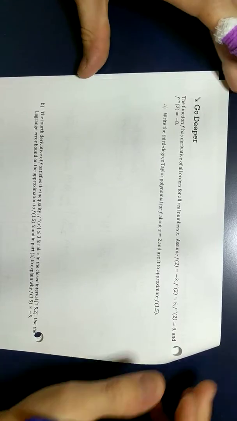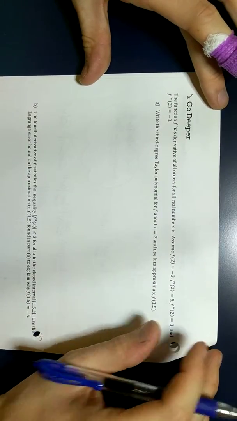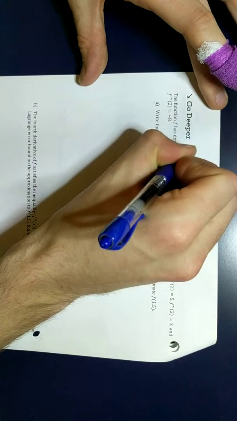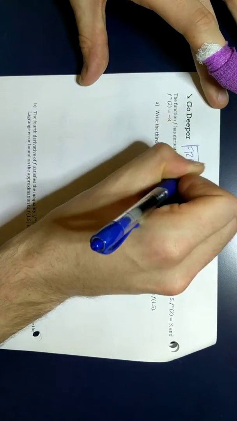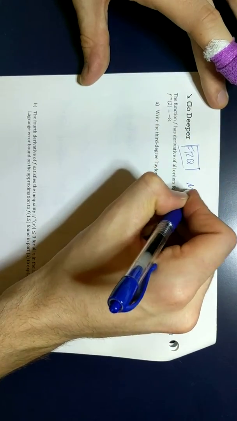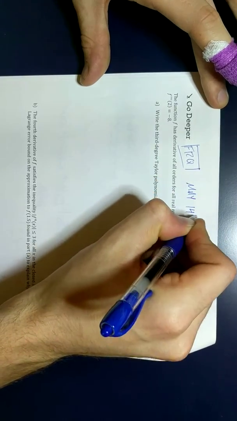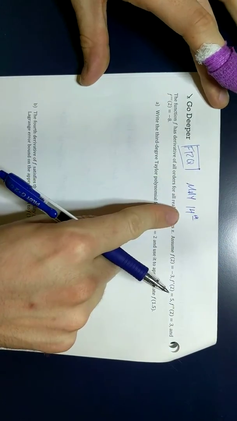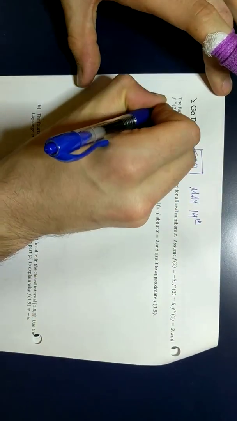All right, here we go. This go deeper question is meant to get you ready for FRQs, those pesky free response questions that we're going to see on May 14th, which is nicely 2 months after Pi Day. So let's focus on A.